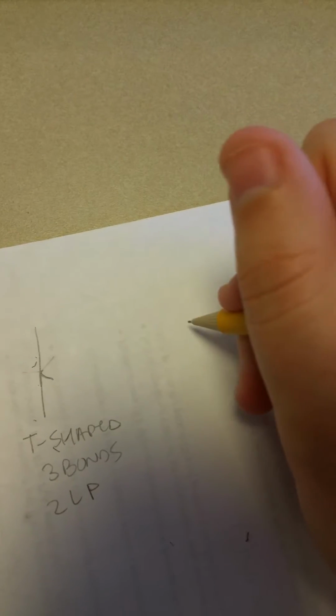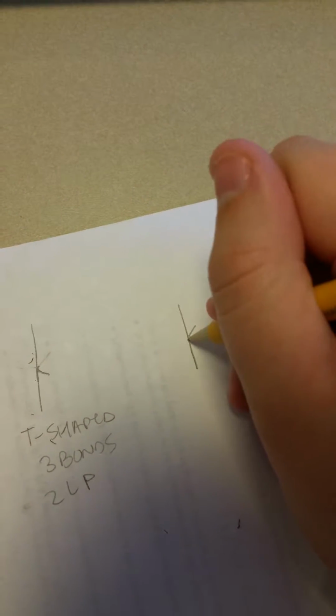Hold on one second, my phone is not focusing. Okay, there we go. So what does this kind of look like? A T, right? So it's T-shaped, and that's 3 bonds, 2 LPs.